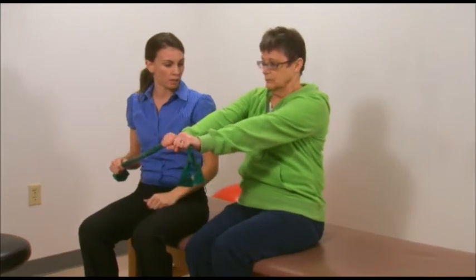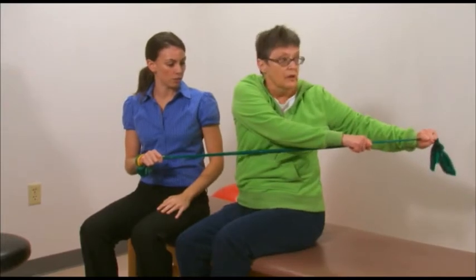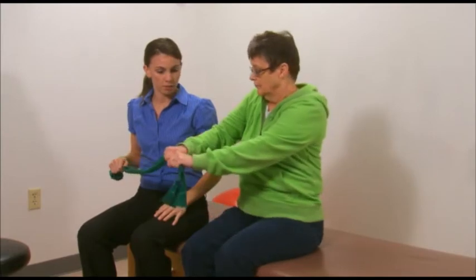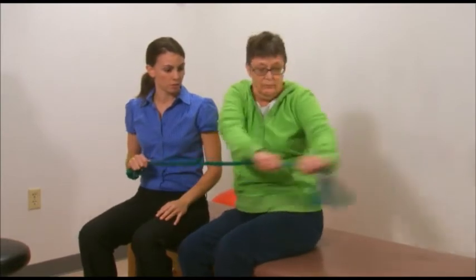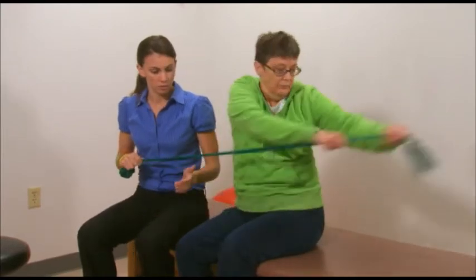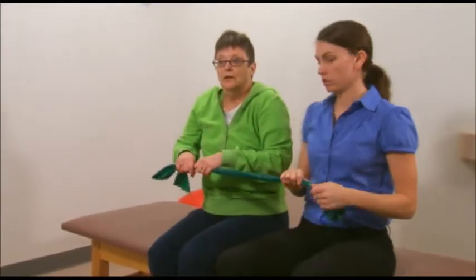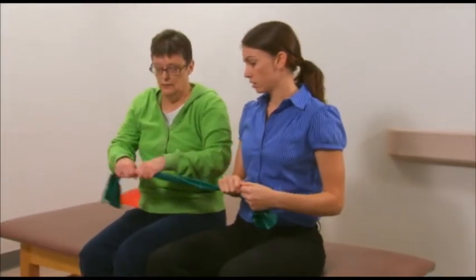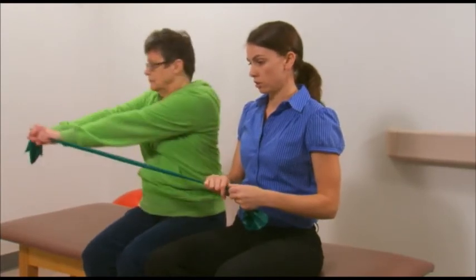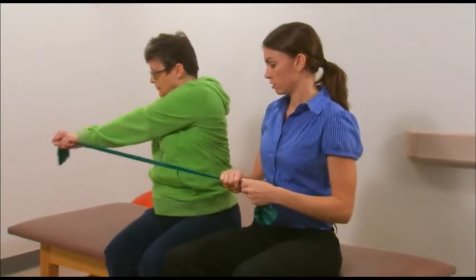We can use the resistive band as another means of strengthening the trunk musculature. This was demonstrated in Module 2 on weakness and spasticity. You can certainly vary the resistance of the band. You can vary how much the patient is asked to rotate their trunk, and even what positions you would have them perform the resistive band in. Certainly seated in this situation, unsupported sitting is a lower level of challenge to the trunk.